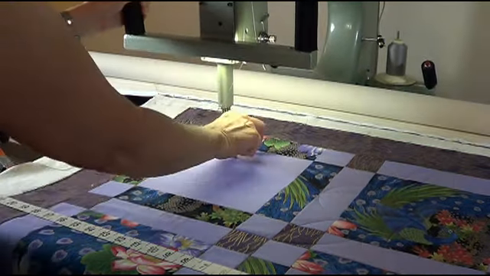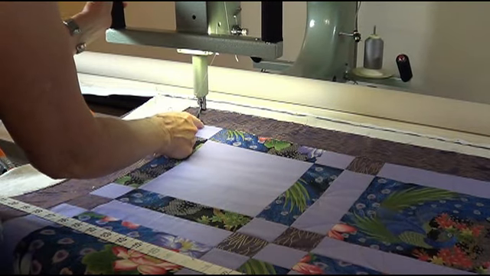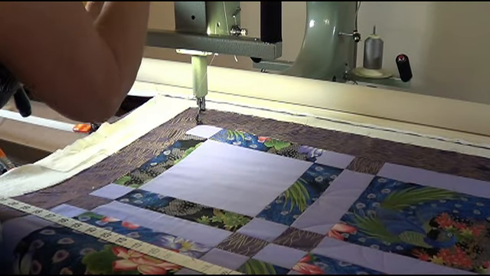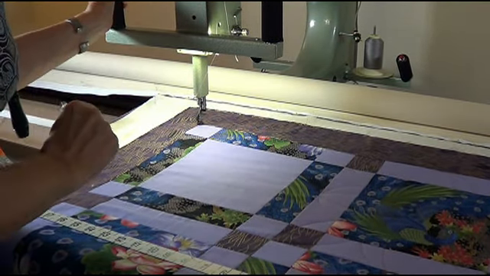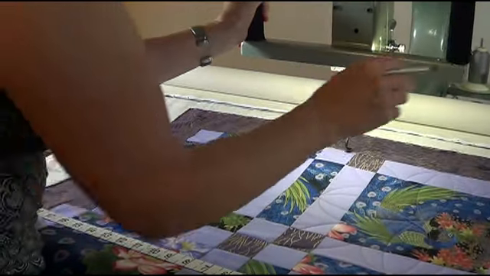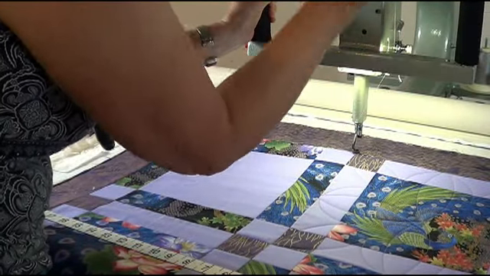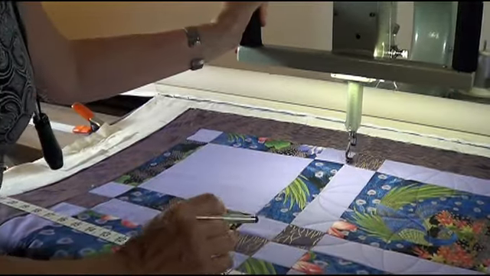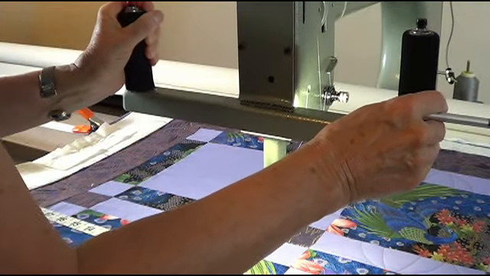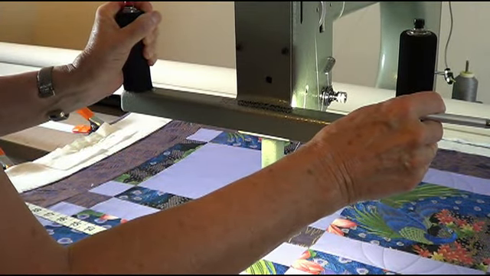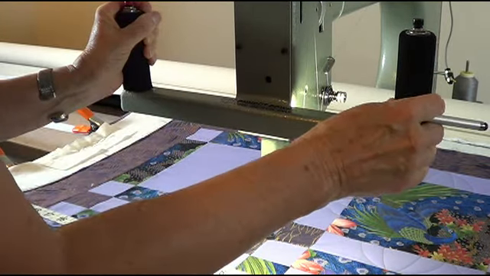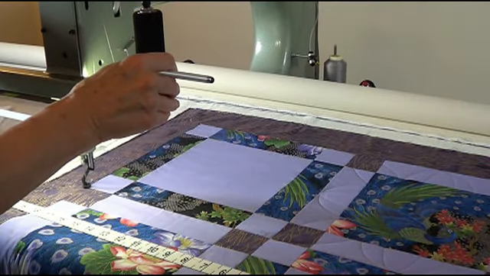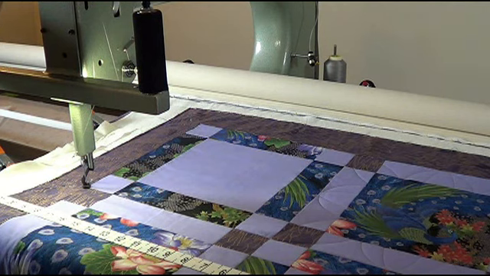Placing my needle over each of the corners of the block, I'll tap on my screen to index in each of these corners, all the way around the 4 corners of this block. And then I will press pull bobbin.